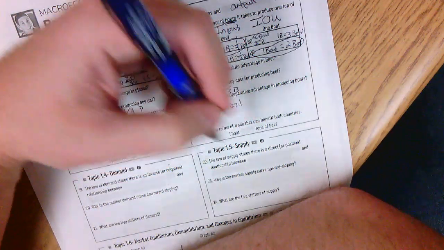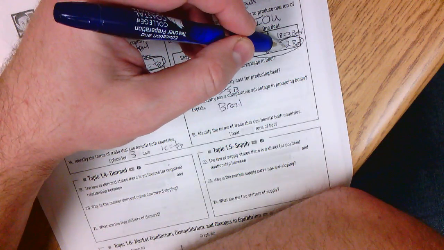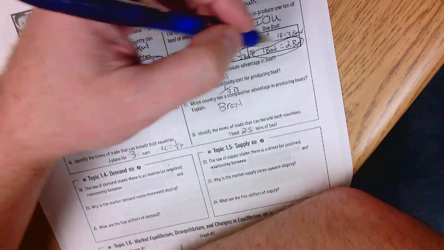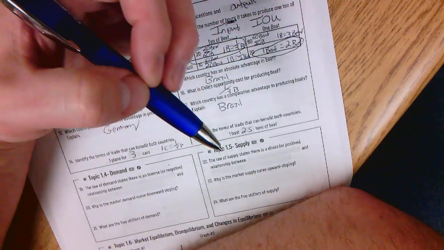Now, if we're looking at a terms of trade that would make them both better off, it's saying 1 boat over here. So again, anything greater than 2 beef but less than 3 beef should work. 2.5 beef, 2 1/4 beef, any of that would work. Anything more than that, and Chile is not better off. Anything less than that, Brazil is not better off. We're trying to find something within that range right there.